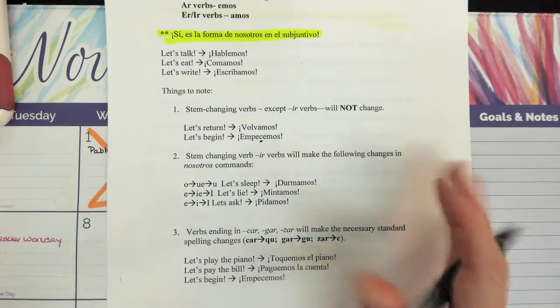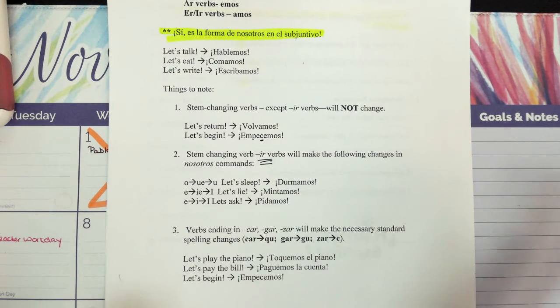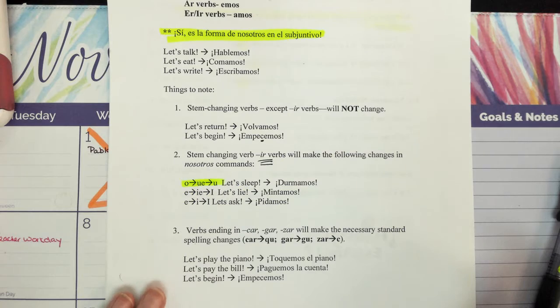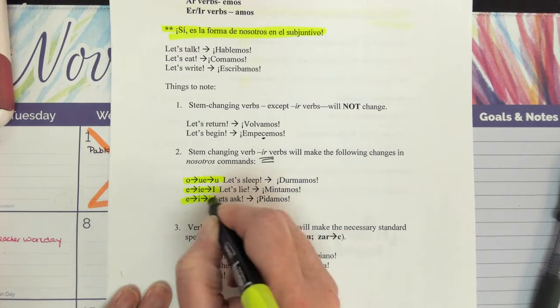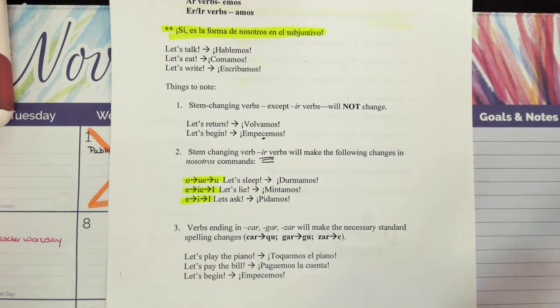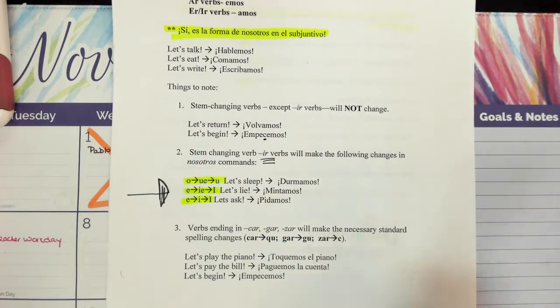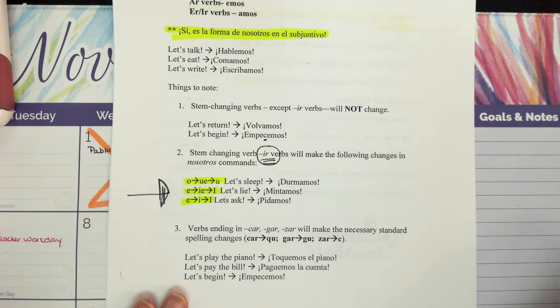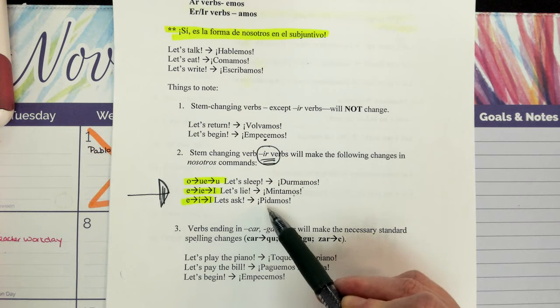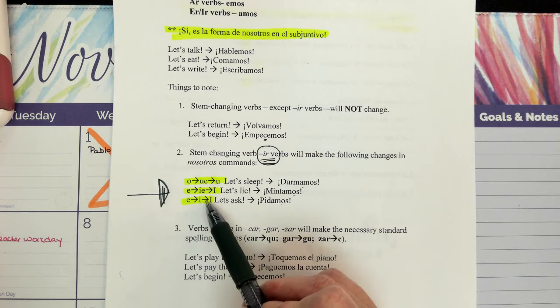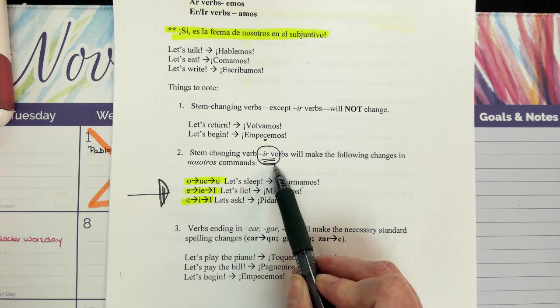Now, with our IR stem changers, we always have a little something weird going on there. Remember, these are the ones that have the modified stem change. Our O to UE is going to go to U. Our E to IE verbs are going to go to I. And our E to I are going to stay I. These are very, very important, and again, these are with our IR verbs only. So for example, dormir, we have dormamos. Mentir, to lie, mintamos, and pedir, pidamos. So we have that modified stem change in our IR verb stem changers.